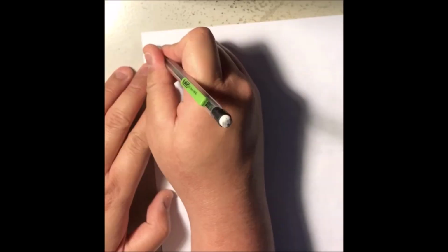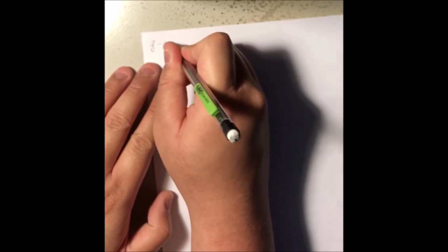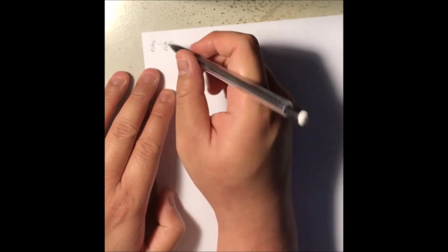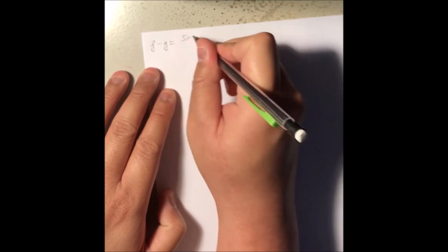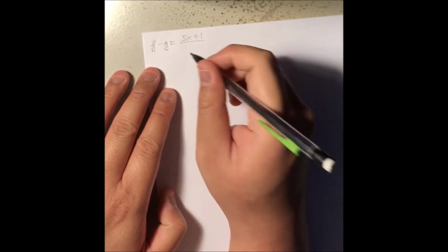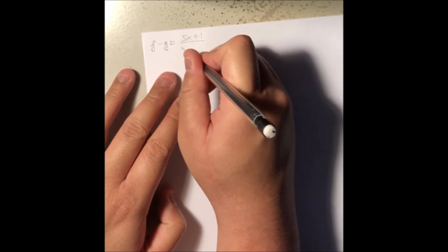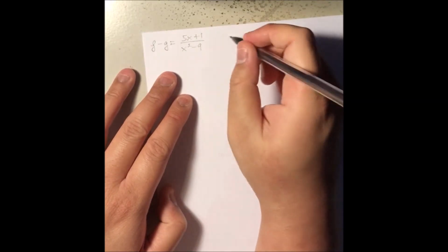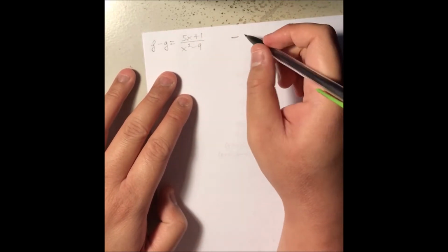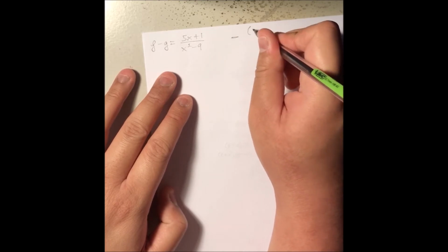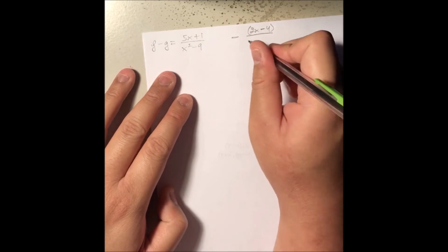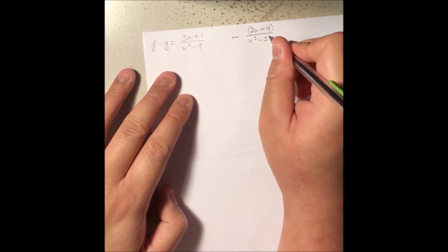Well, let's find the difference. So f minus g is going to be equal to 5x plus 1 over x squared minus 9, and then leave some room here, minus parentheses 2x minus 4 over x squared minus 25.